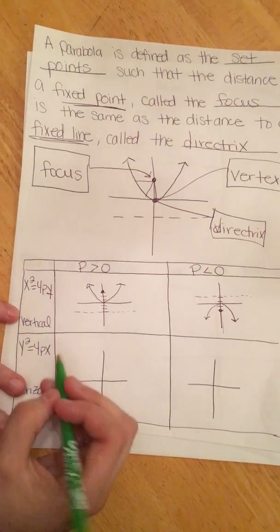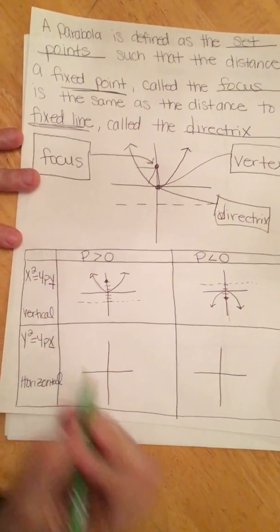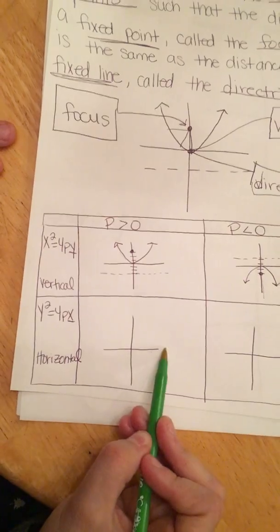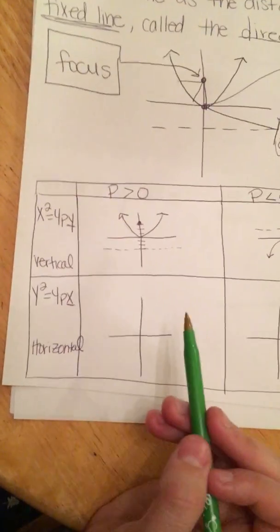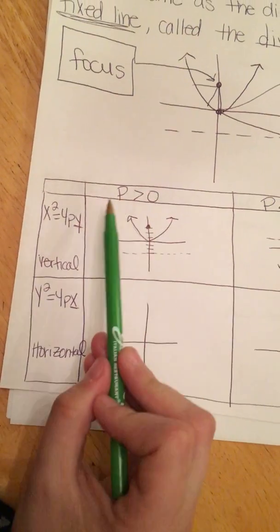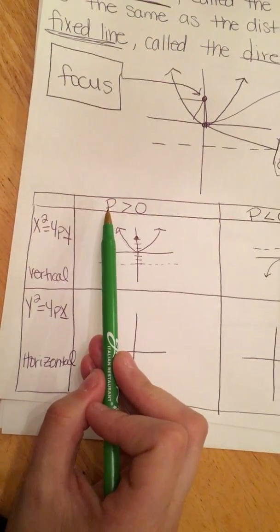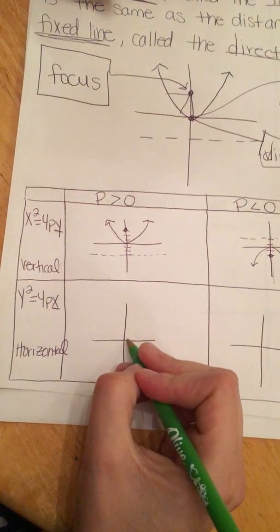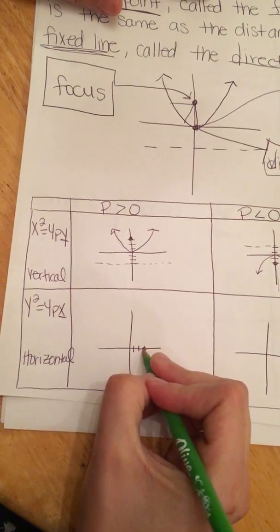So if we do the bottom, so now the last letter is X. So this is going to change things up a bit. This is referring to the X-axis. So either my parabola is going to, sorry, open right or left. So again, if you think about P being greater than 0, what is a P greater than 0? Let's go ahead and use 3 again. 3 on the X-axis is over here.